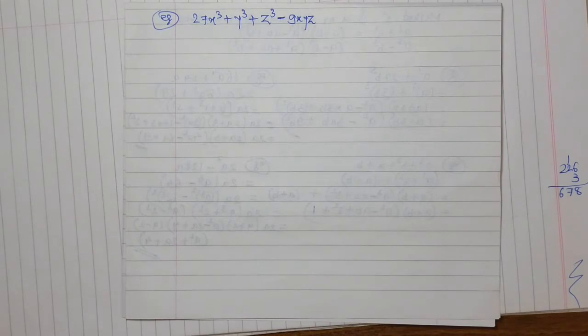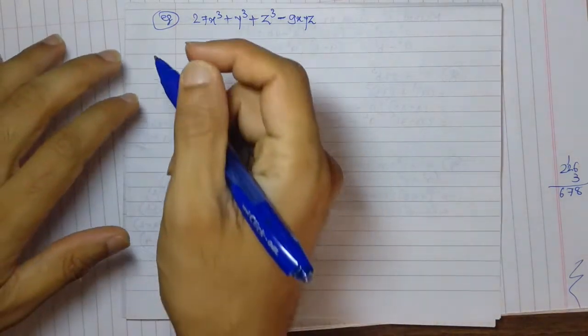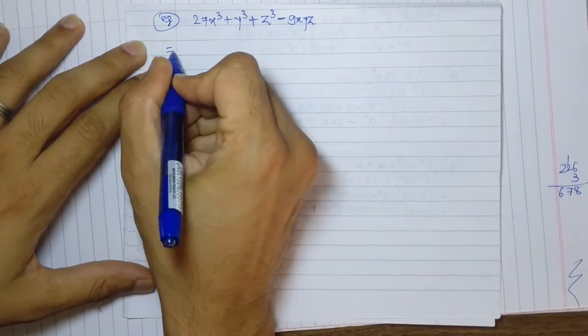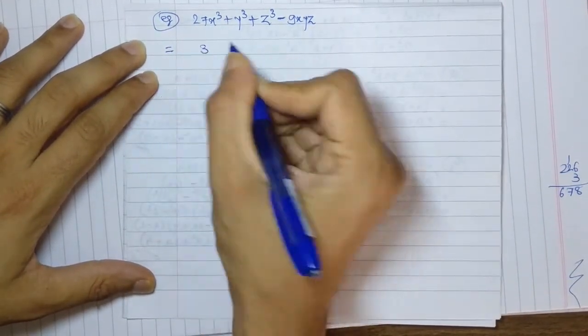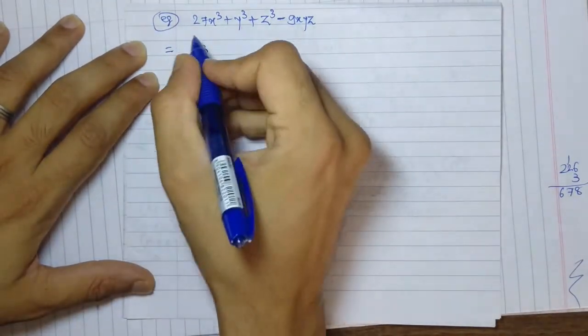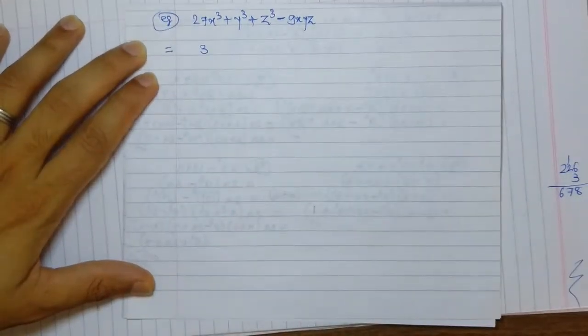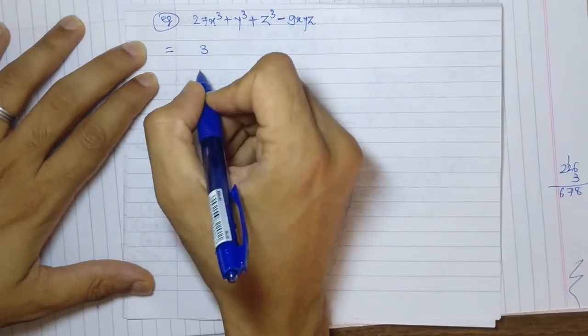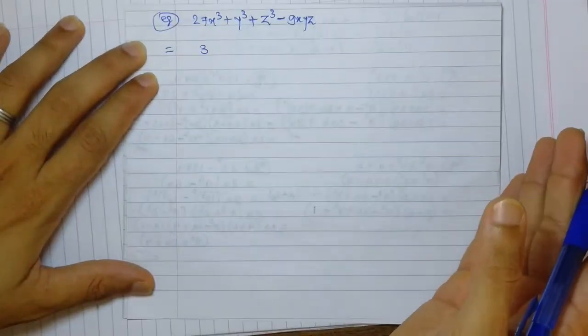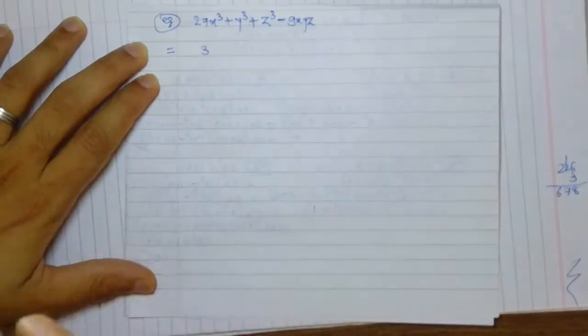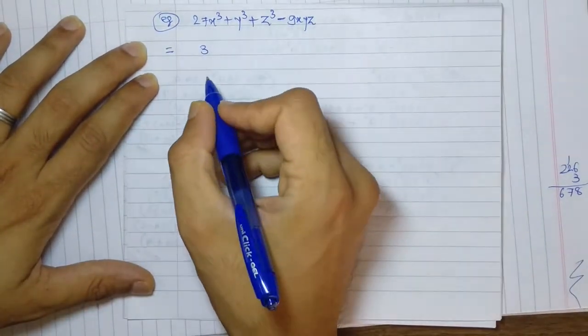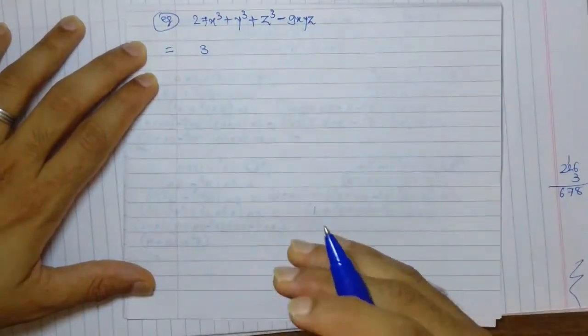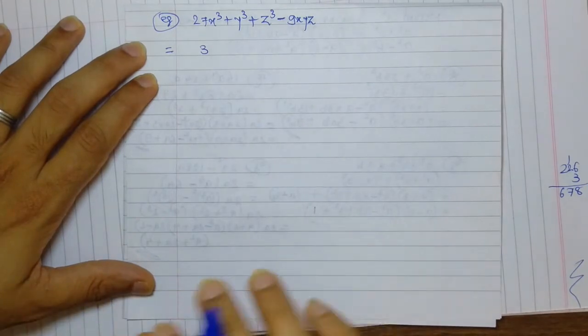The next one is 27x cube plus y cube plus z cube minus 9xyz. You will be surprised when you see this factorization. This will be because we did the same identity in expansions. Factorization is nothing but the reverse of expansion. In expansion you expand, in factorization you factorize. That is, you again make them in the form of perfect square or perfect cube or the product of two brackets.